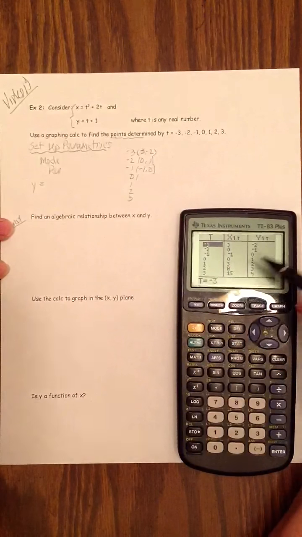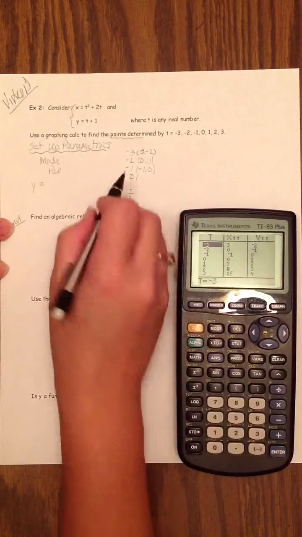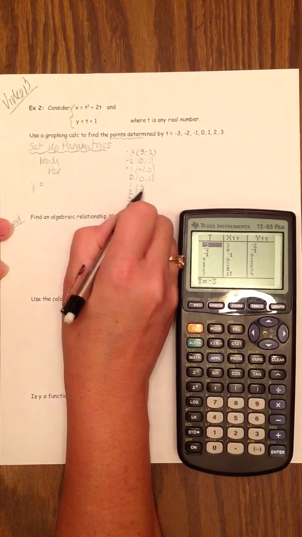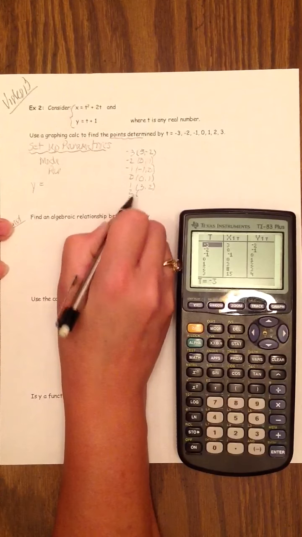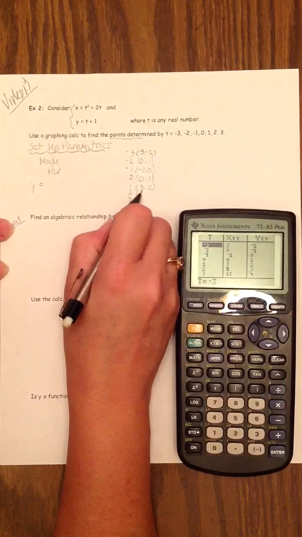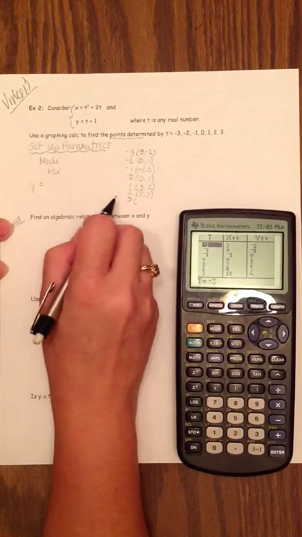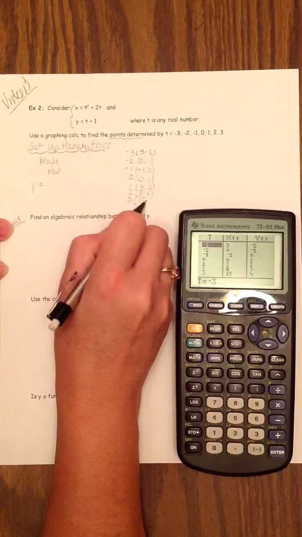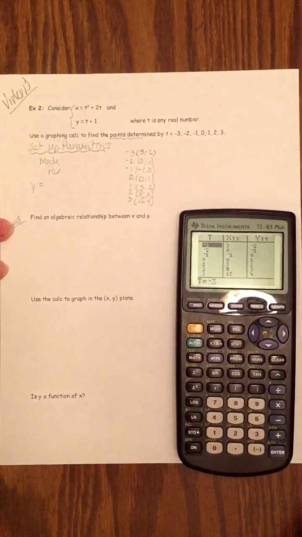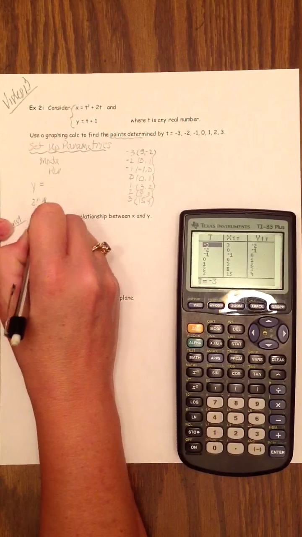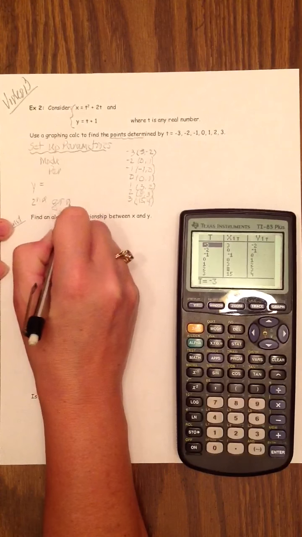At 0, I have 0, 1. Then at 1, I have 3, 2. At 2, I have 8, 3. And finally at 3, I have 15, 4. So I was able to go to y equals, then do second graph to get to my table.